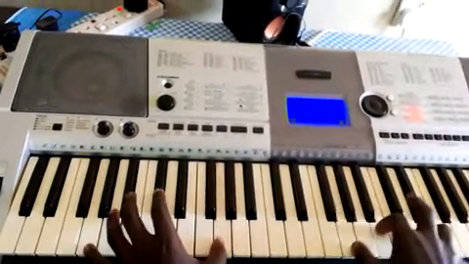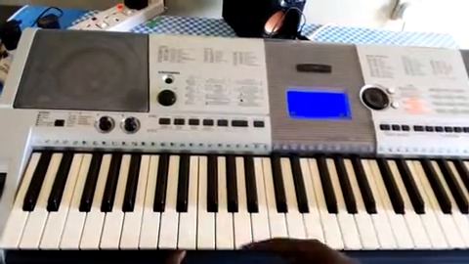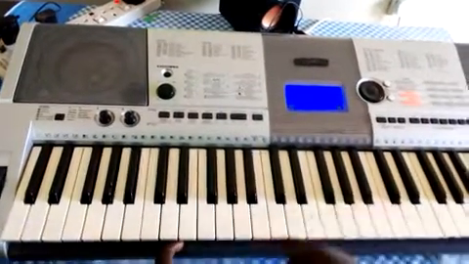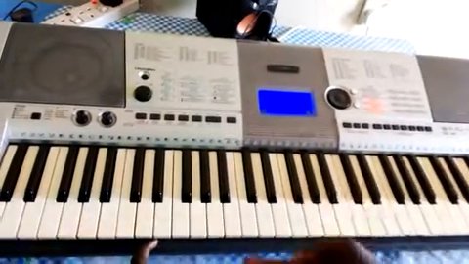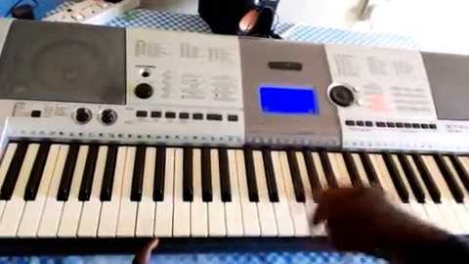So use that formula in finding all the major chords of any key. Remember the first, the third, the fifth.